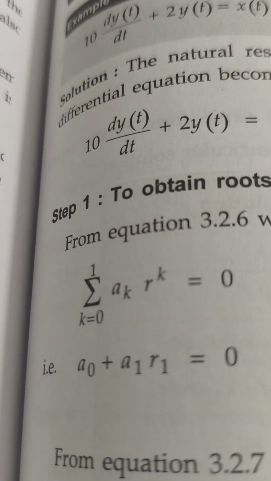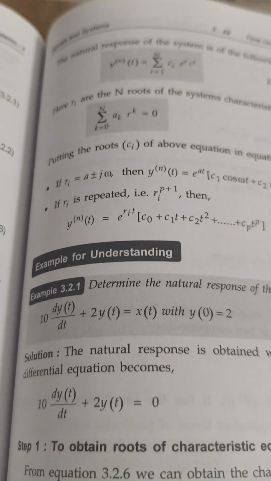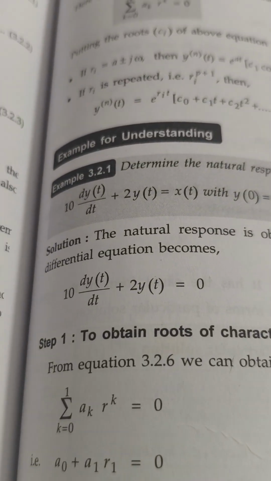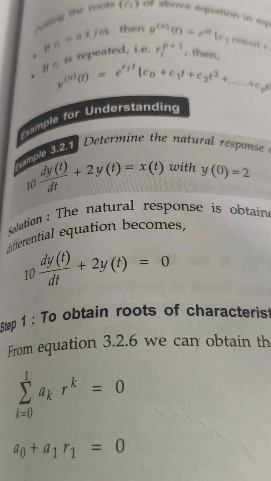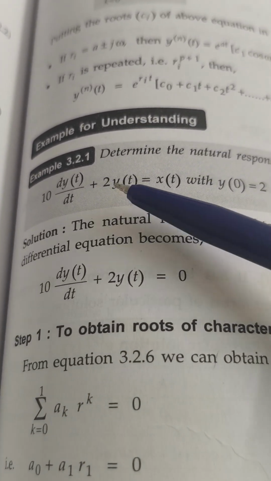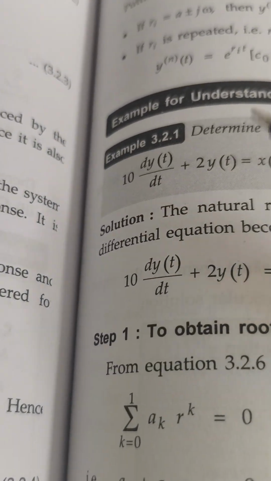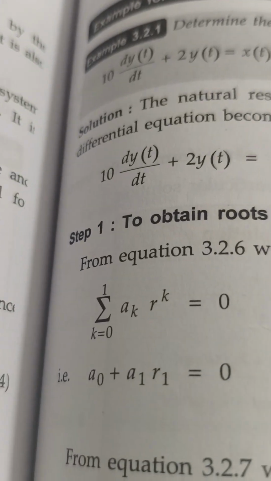But here we take summation up to n, because n is nothing but the order of the differential equation. Since this is a first order differential equation, we place 1. Suppose we had d square y of t, then we would take n as 2. Since it is first order, we take n as 1.